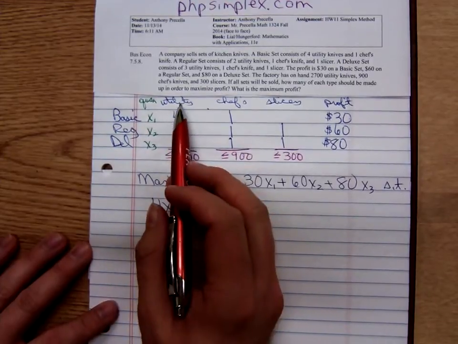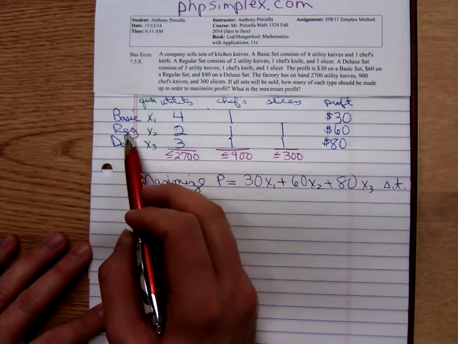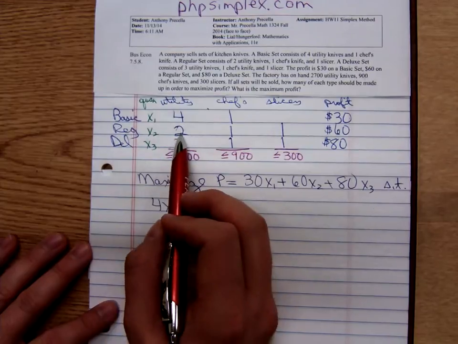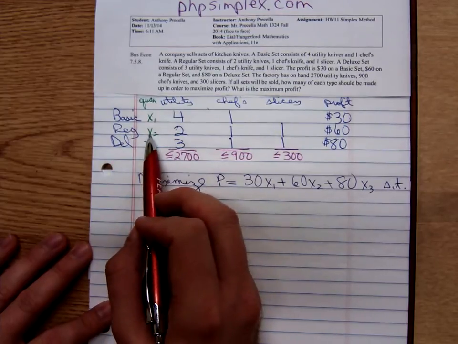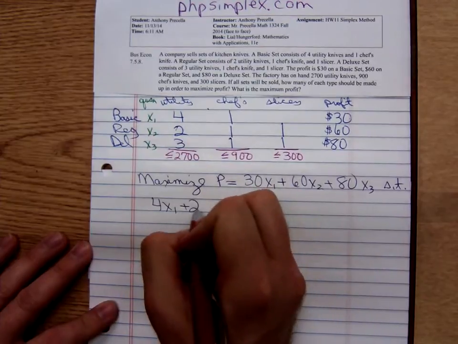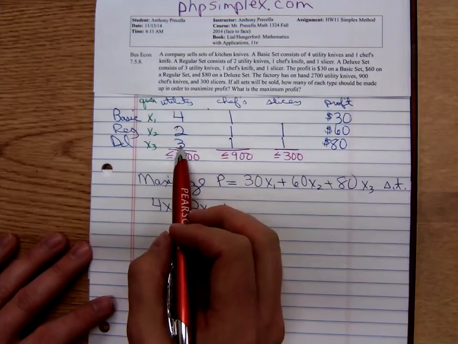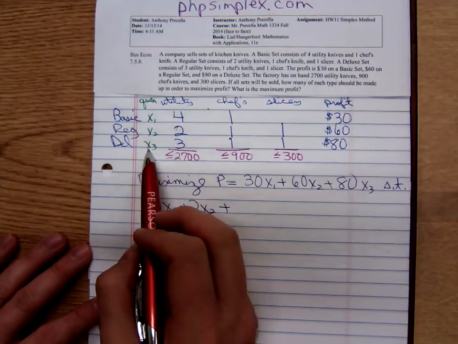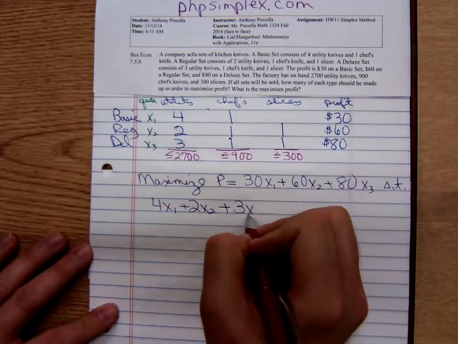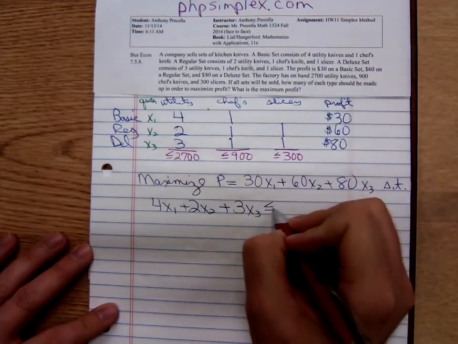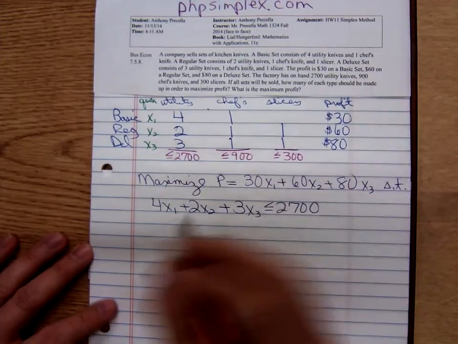How many utility knives are used in the regular sets? 2 knives per set, x2 sets, so plus 2x2, plus 3 utility knives are being used in each set, multiplied by the number of sets, and that should be less than or equal to 2700.